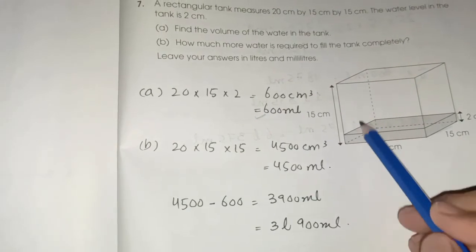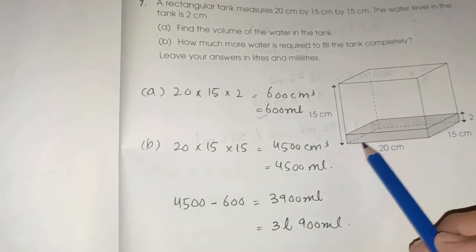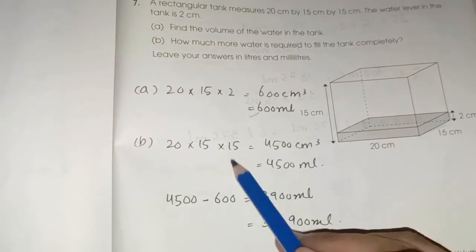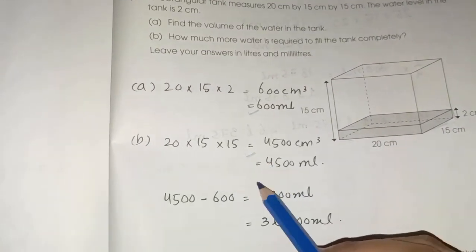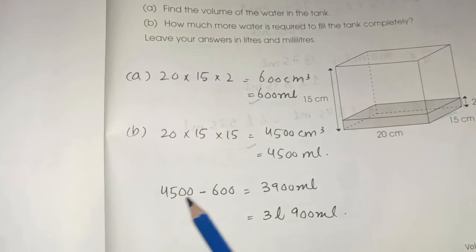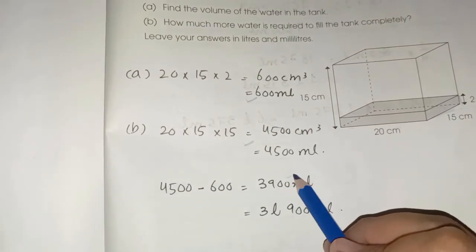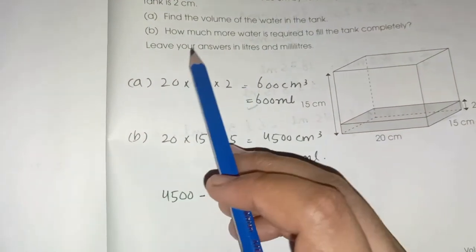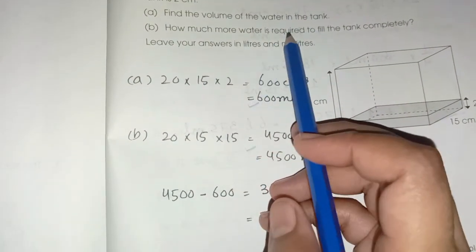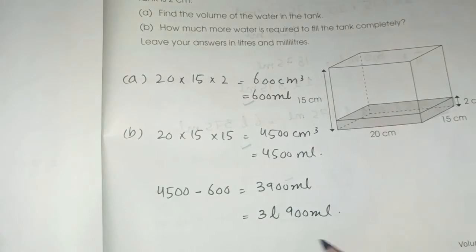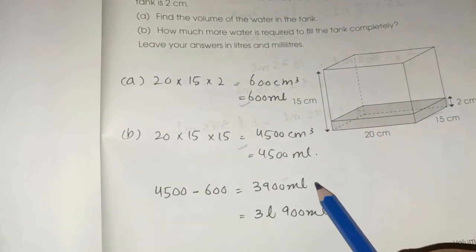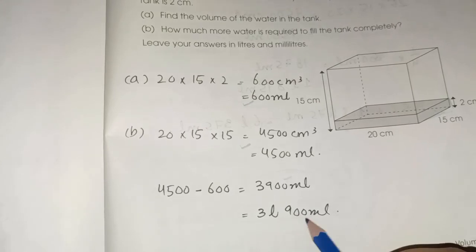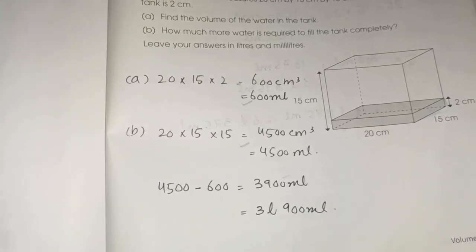So we have to count the total, length, breadth and height, which is 15. So we get 4500. 4500 minus 600 is 3900. It means 3900 milliliter more water is required to fill the tank completely, or 3 liter 900 milliliter.